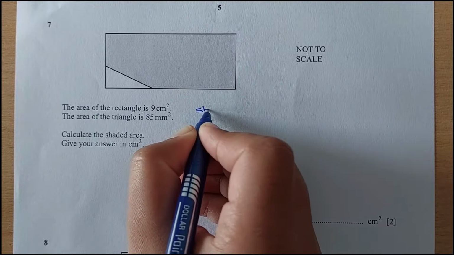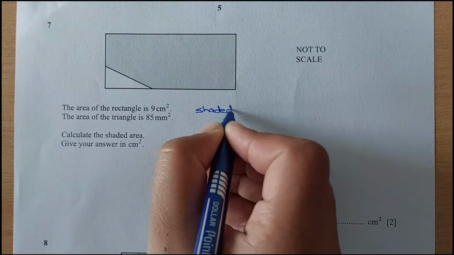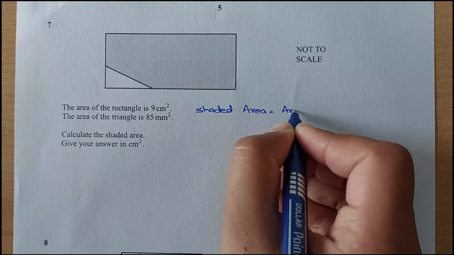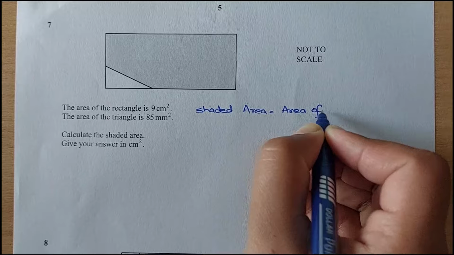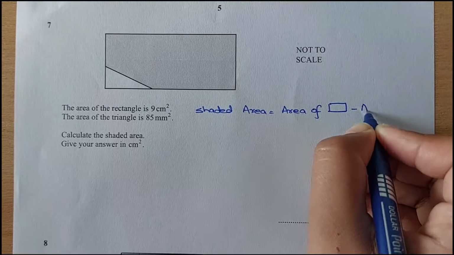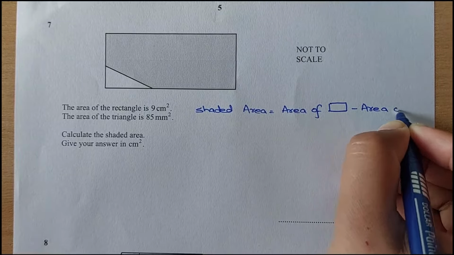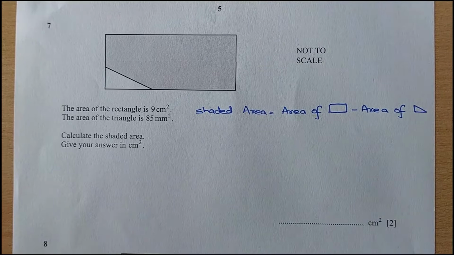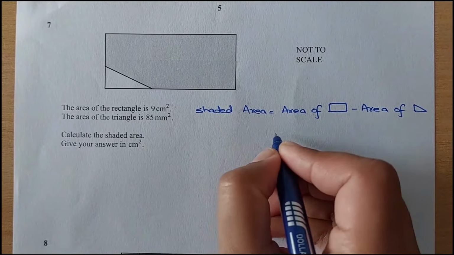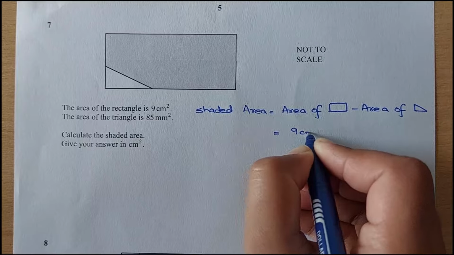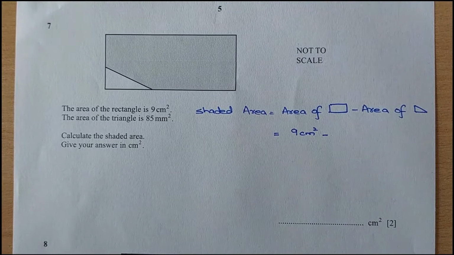So we can say shaded area equals area of rectangle subtract area of triangle. The area of the rectangle is already in centimeters, so this is 9 centimeters squared.